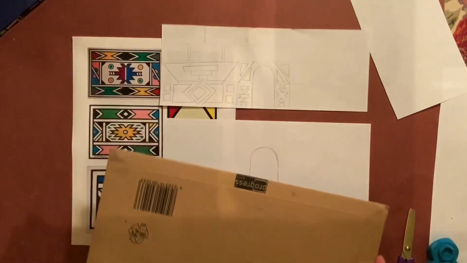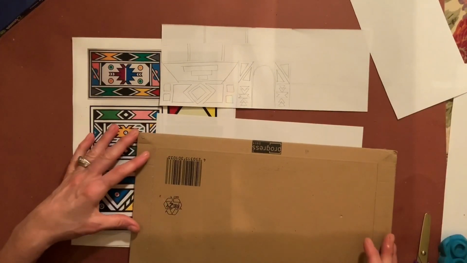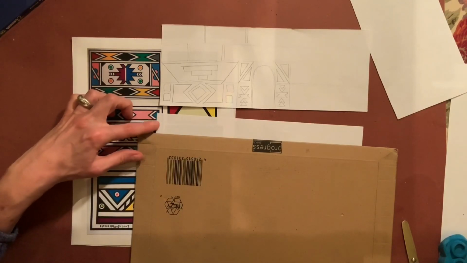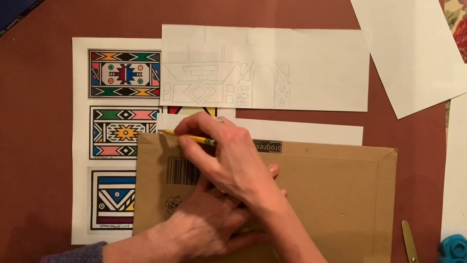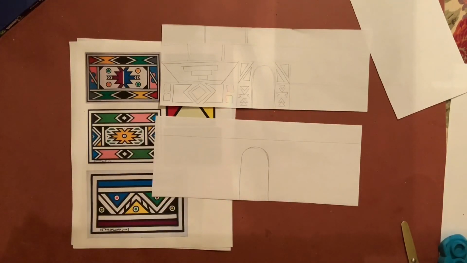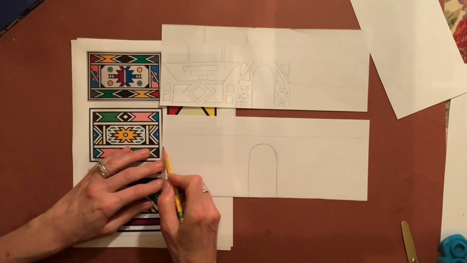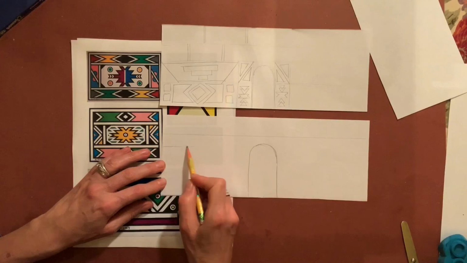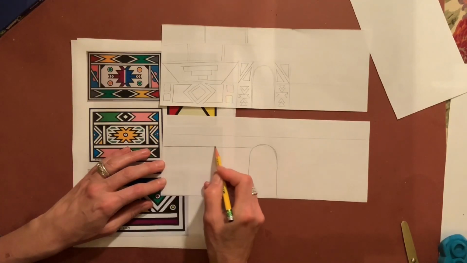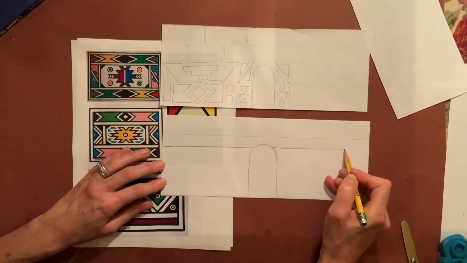Here I have this cardboard envelope, and you can line it up so that you see there's about an even amount of space between here and there, and then you can draw your line. You can also just eyeball it. It's not a big deal if your lines are not exactly straight. So maybe for my next set of lines, I'm just going to take my time and draw the line as straight as I can.